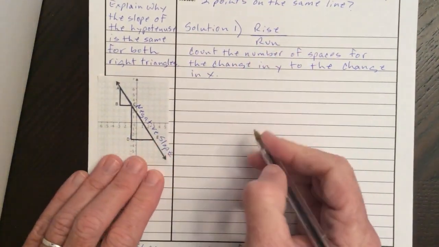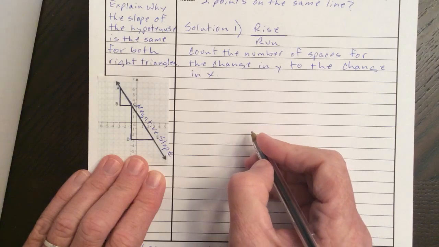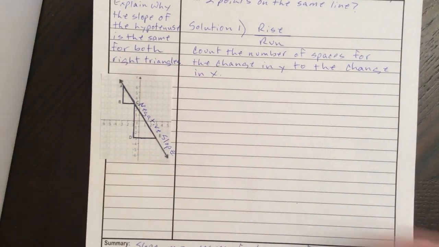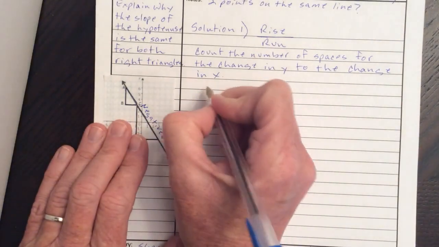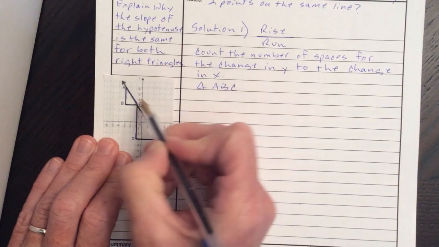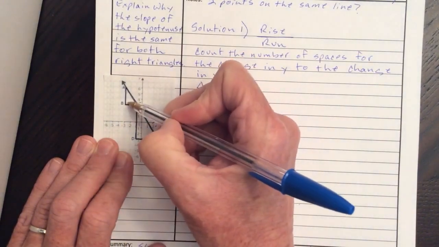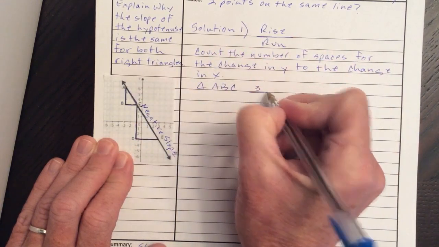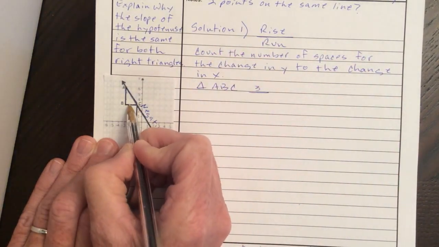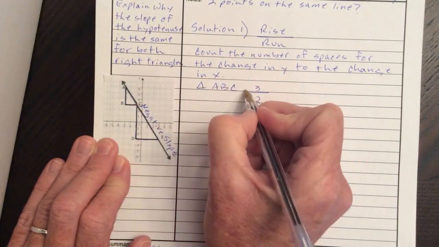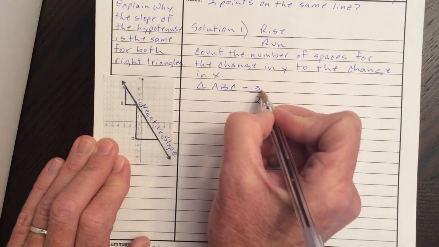So let's do that. Let's see here. We have triangle ABC. So let's put that here. We have triangle ABC. So the rise is going up. So the spaces are, we have 1, 2, 3. 3 spaces. And our run is 1, 2. And we know this is going down, so our slope number is going to be negative. Negative 3 over 2.